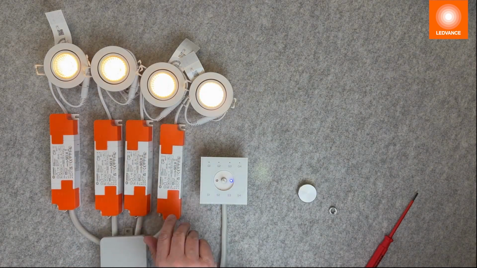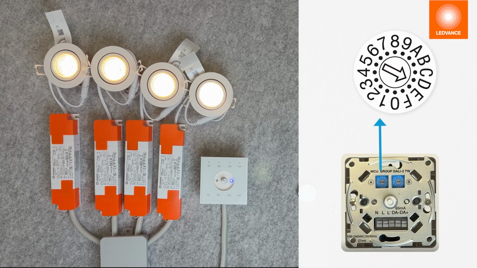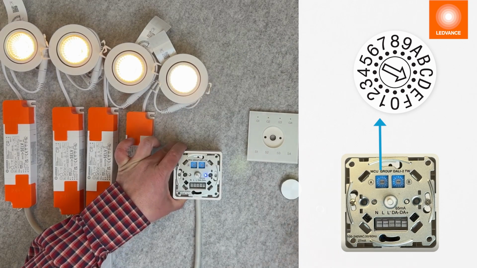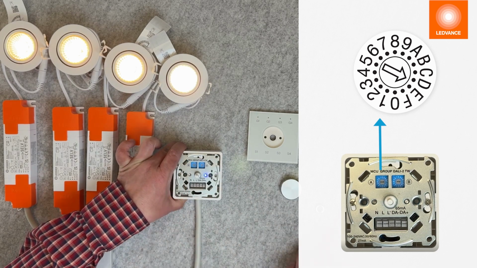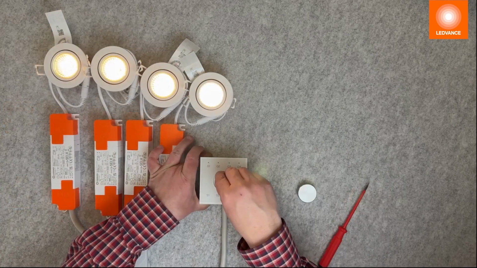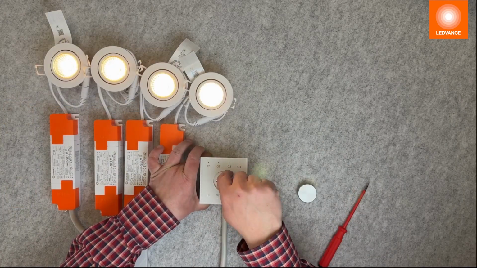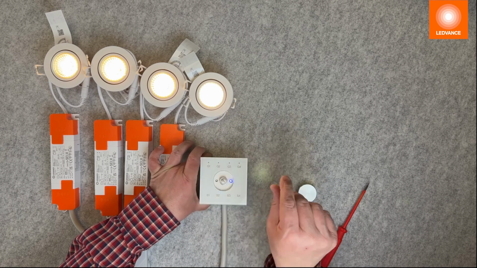When finished, set the rotary switch to position C or D to enable group control mode, whereas position C enables scene storage and double-click. Position D disables it. Now you are ready to test your installation and check everything is commissioned properly.